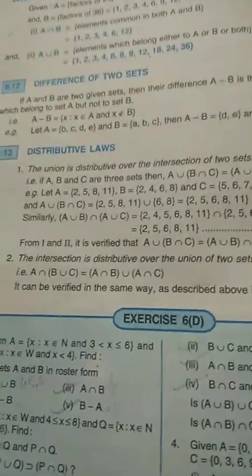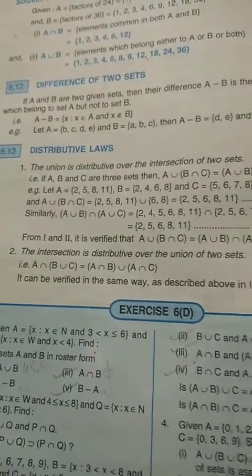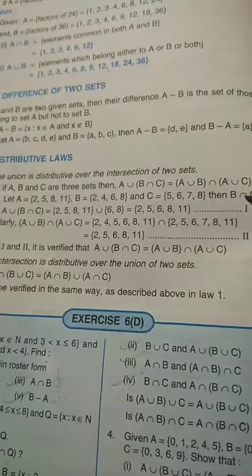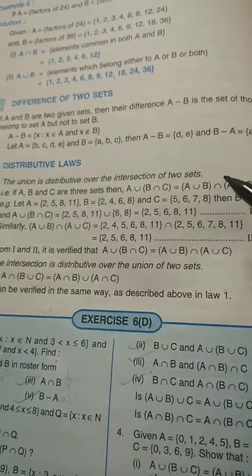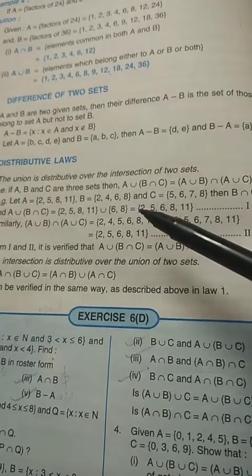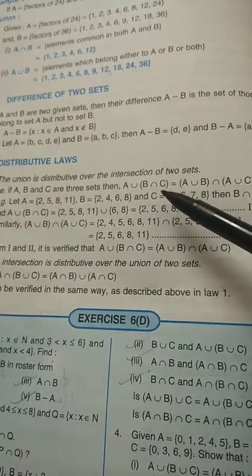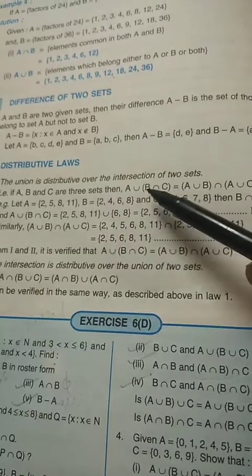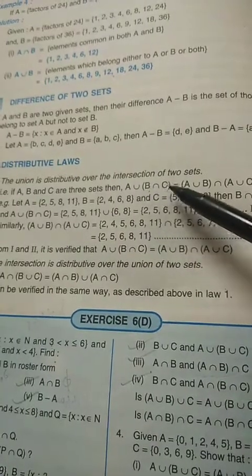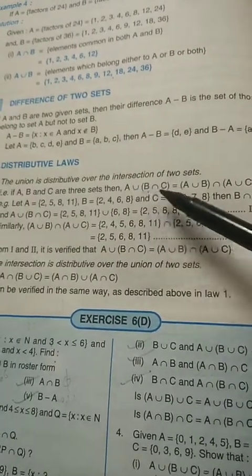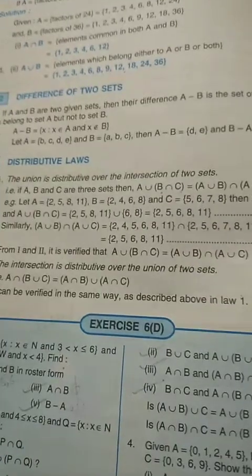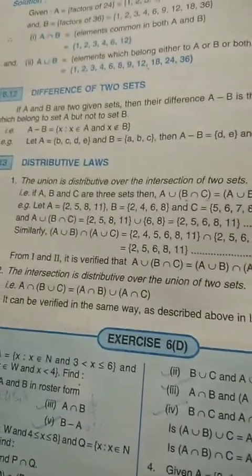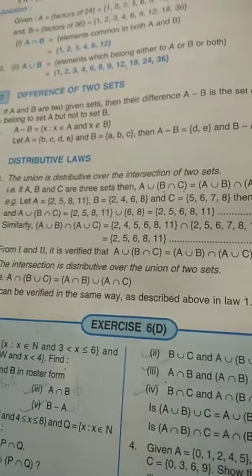The last part is the distributive law. In the distributive law, it is a combination of two or three sets. For this we will solve the bracket first. It means we will solve the intersection part and then take the union of these elements. So this is easy. We can understand it by an example given in the book.